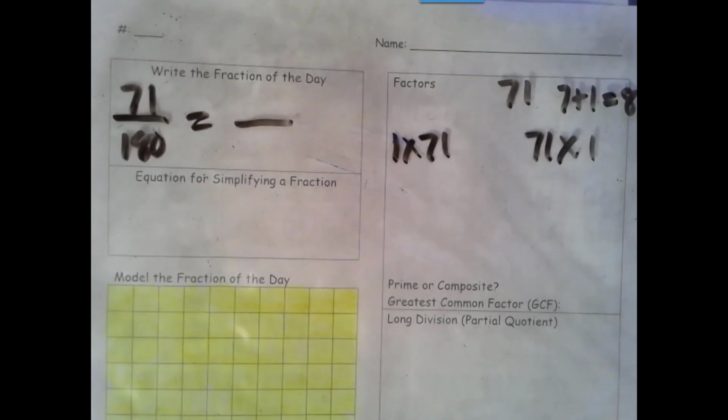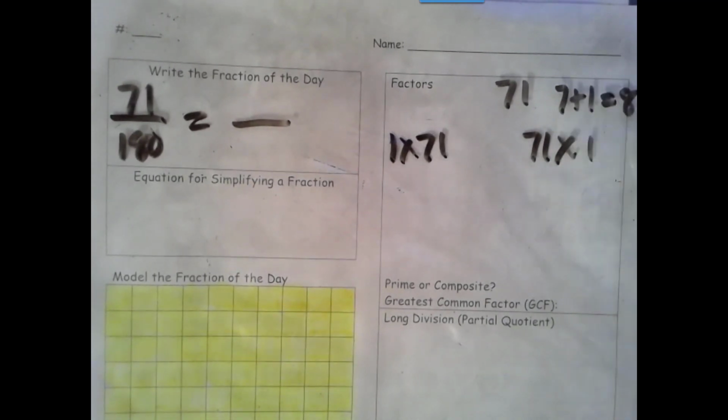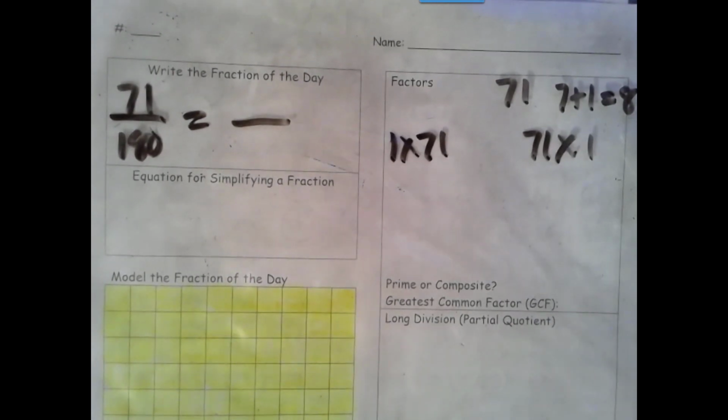We try 7. 7, 14, 21, 28, 35, 42, 49, 56, 63, 70, 77. 71 is not in that list, so 7 is not a factor. We try 9. 9 has the same rule as 3. We add the digits together and get 8. 8 is not a multiple of 9, so 9 is not a factor. We try 11. 11, 22, 33, 44, 55, 66, 77. 71 is not in that list, so 11 is not a factor.